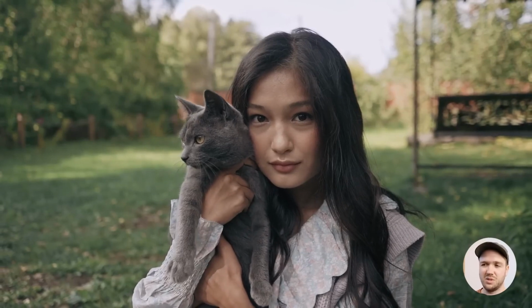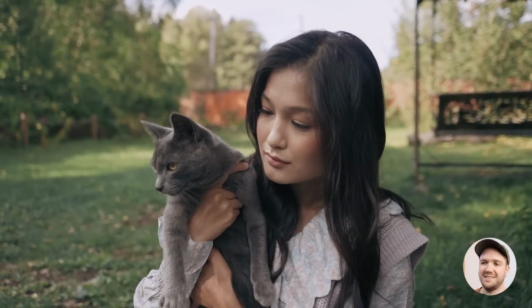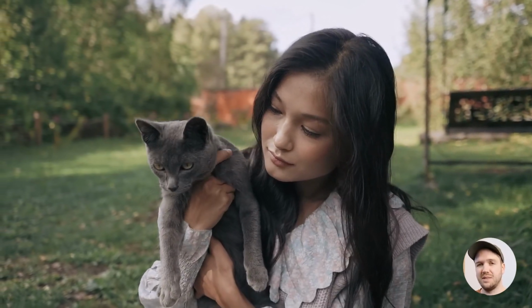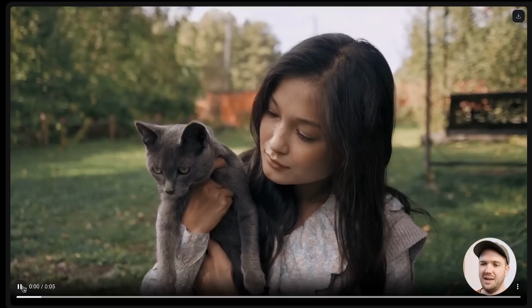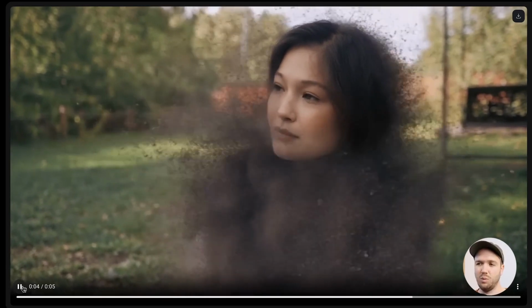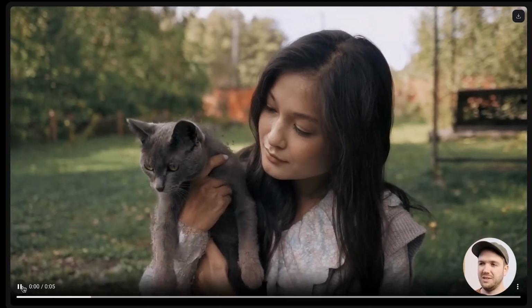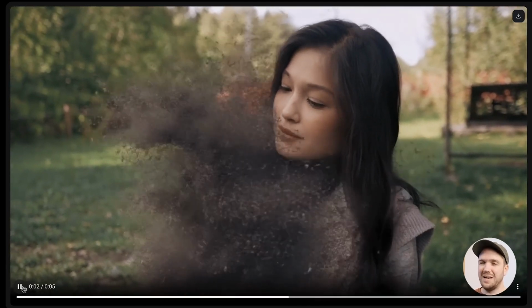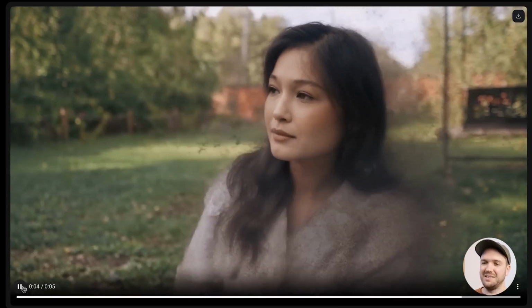And what's really cool is you can choose certain elements to be disintegrated while keeping others in the shot. So for this one, I've got some stock footage of a woman holding a cat, and I made sure to put into the prompt "disintegrate the cat only." And it did a really good job at just disintegrating the cat while keeping the woman in the shot. I just think it does a really good job at the disintegration particle effect.